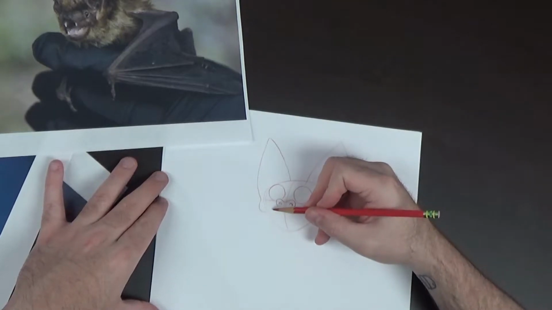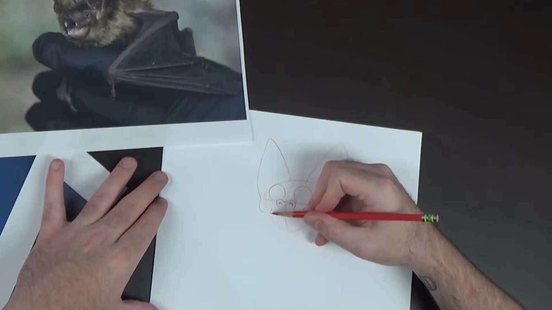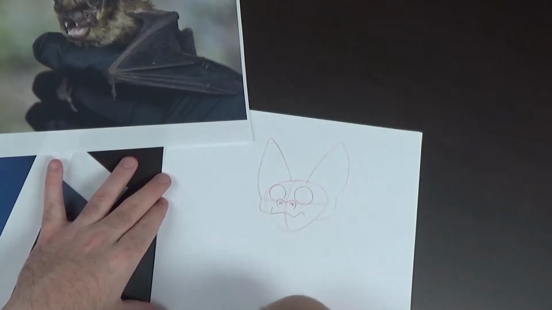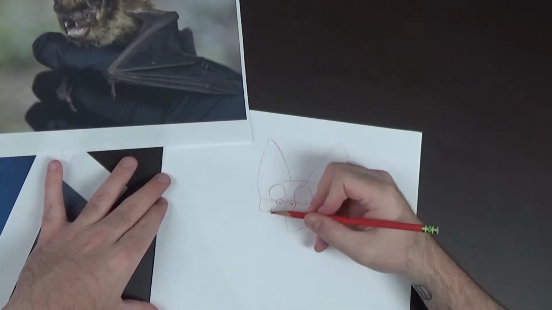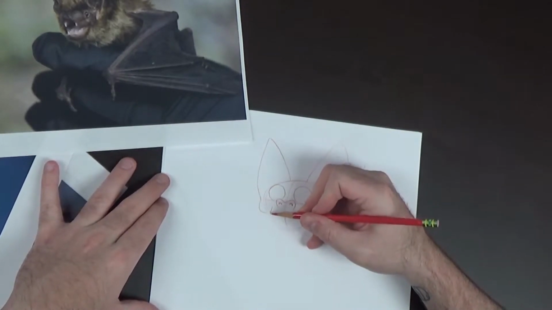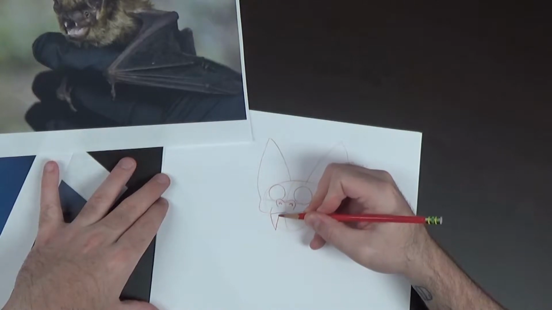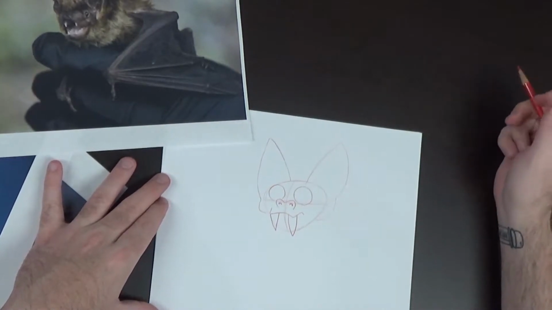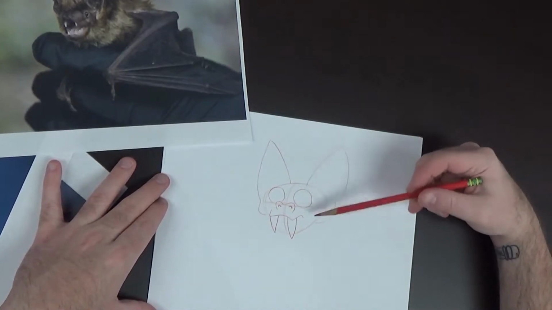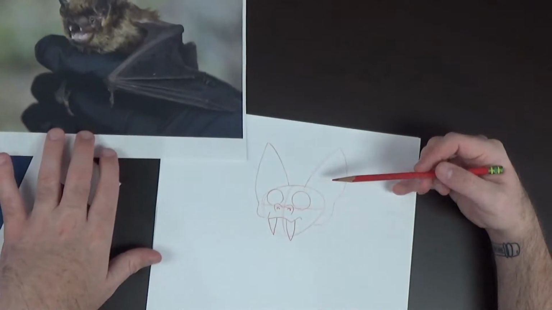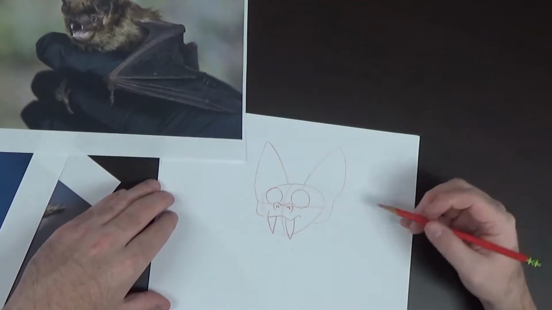And then let's give him the top of his mouth. I'm going to make two big icicle shapes for fangs. Give him his fangs. All right. So this kind of doesn't look so much like our bat, huh? He looks really cartoony, but he looks more like a vampire now, doesn't he?